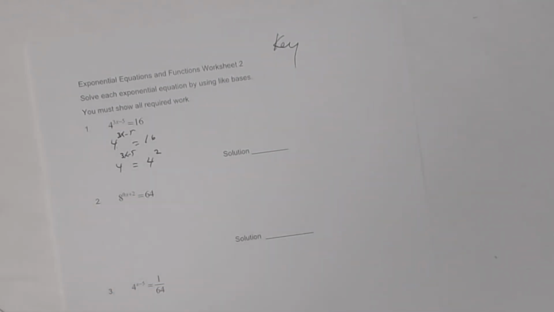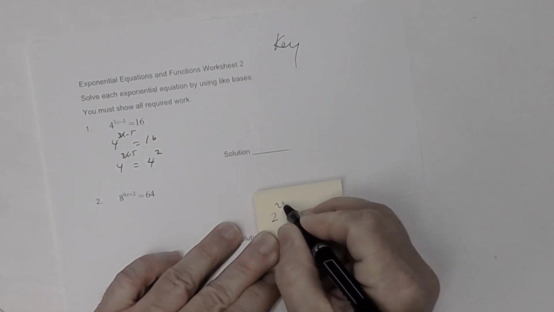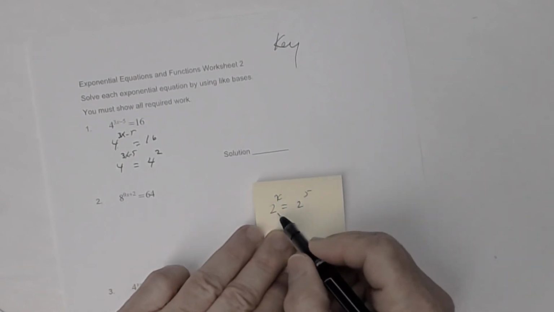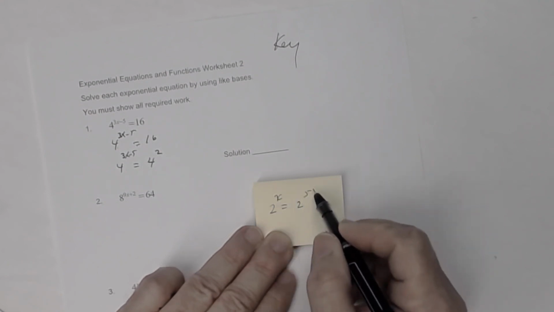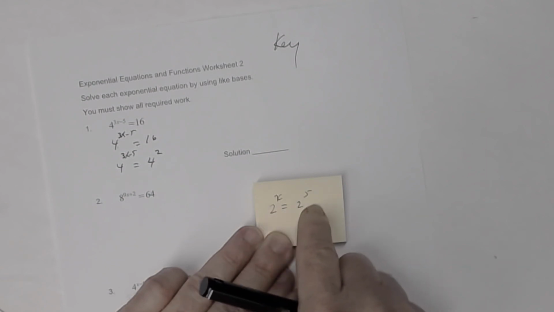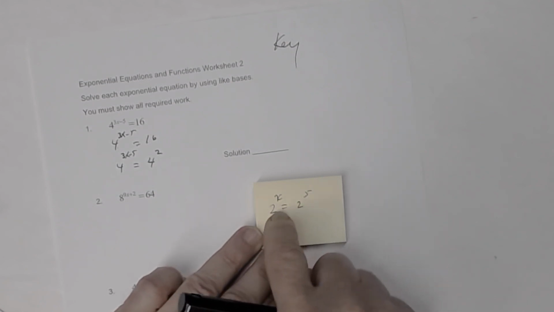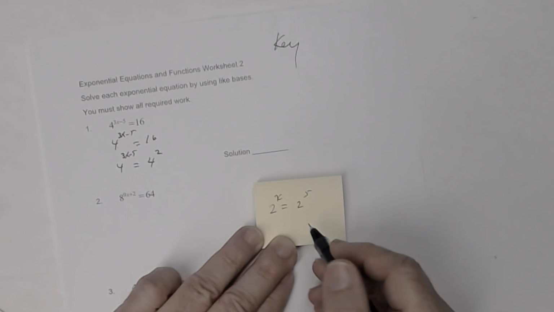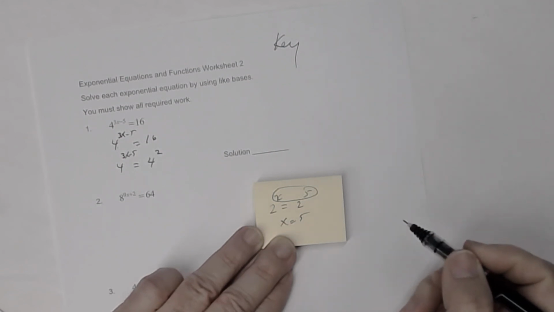And we talked about in the lessons one-to-one correspondence. For example, if 2 to the x power equals 2 to the fifth power, and I want to solve this exponential equation, I want to find out what that x is. Well, based on what we see, in order for the left-hand side to equal the right-hand side, the exponents have to be equal. Notice you have this one-to-one correspondence in terms of the bases being identical. So as long as the bases are the same, the exponents have to be equal to each other. And that's how you solve for x. You just set the exponents equal to each other.